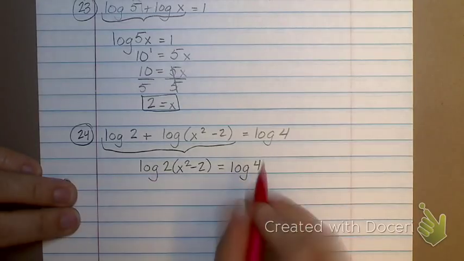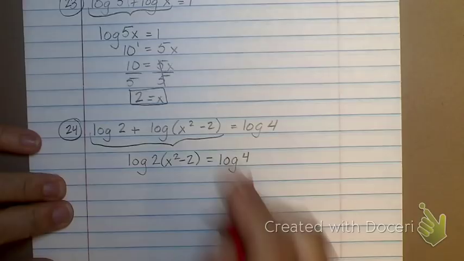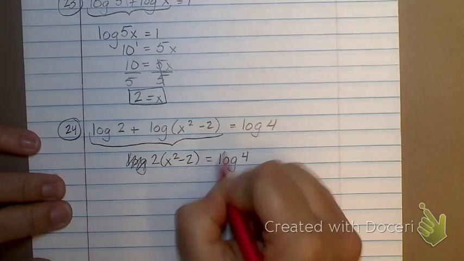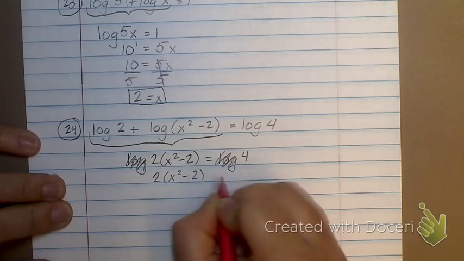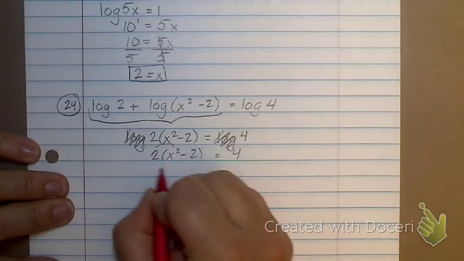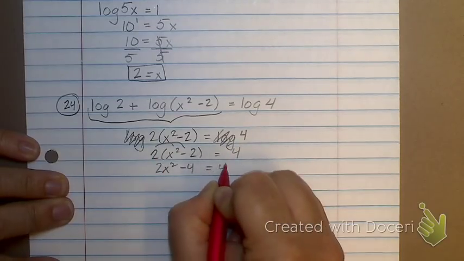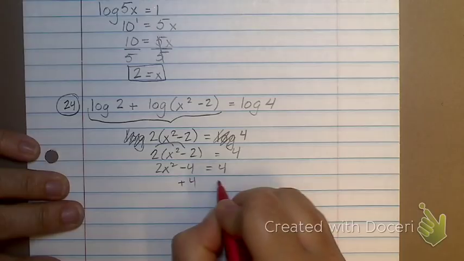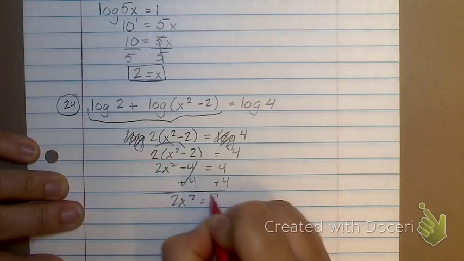Now that I have it condensed, do you see how I have log equals log? When I have log equals log, I can just drop the logs. So I have 2 times x squared minus 2 equals 4. And that's all I'm solving. So I distribute 2x squared minus 4. When I add 4, I get 2x squared equals 8.